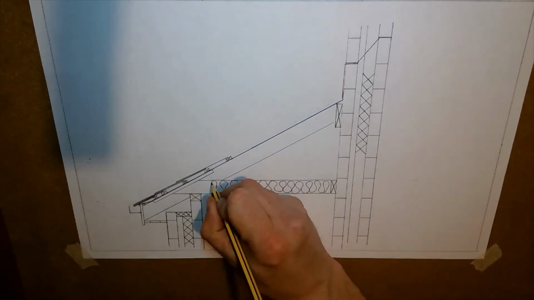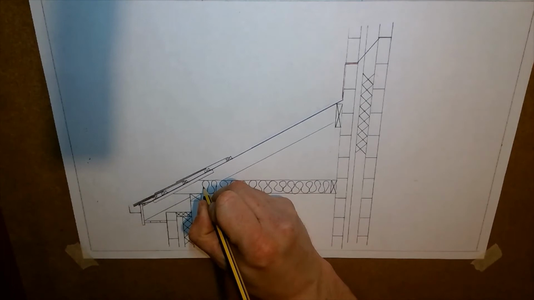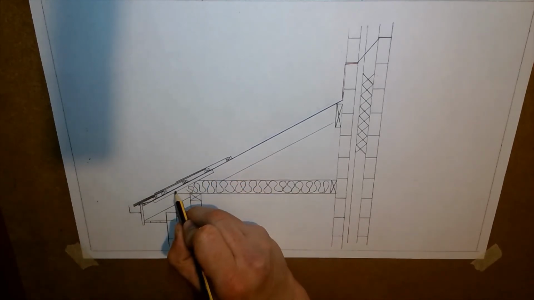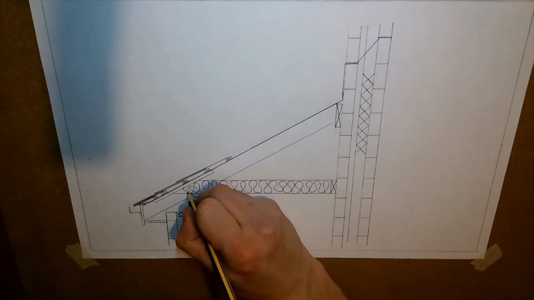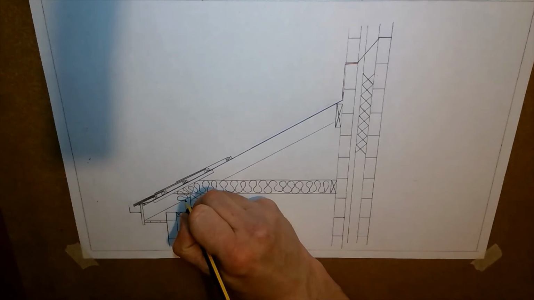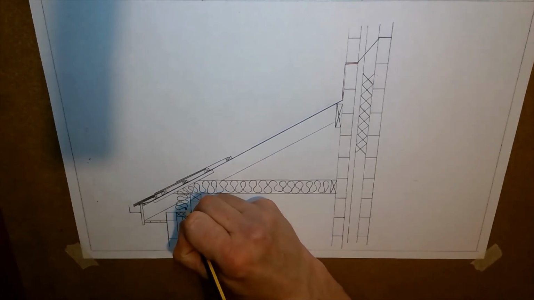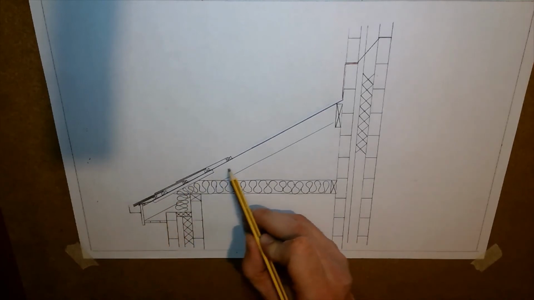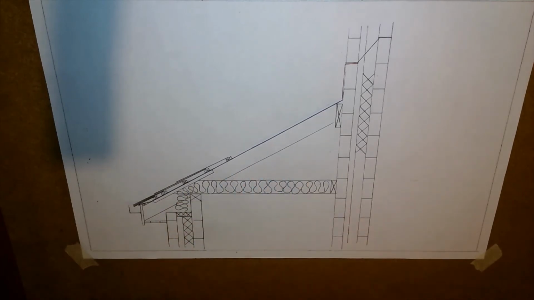Now, this mineral wool insulation needs to be stuffed down through there, and again, it's not going to block off that section. The eaves ventilator is going to prevent it from blocking the ventilation, but it does need to be put down to there as well. Alright, so again, air can still come up here and up into the roof section also.